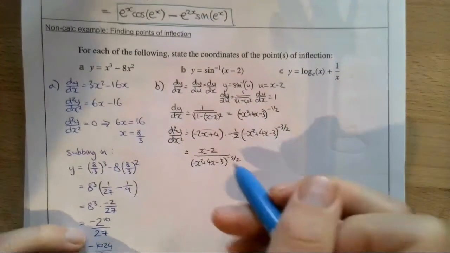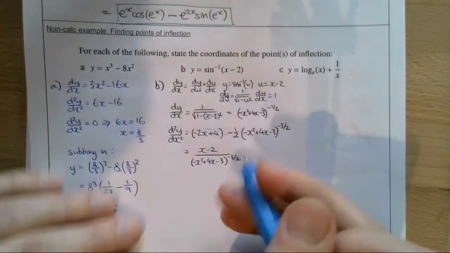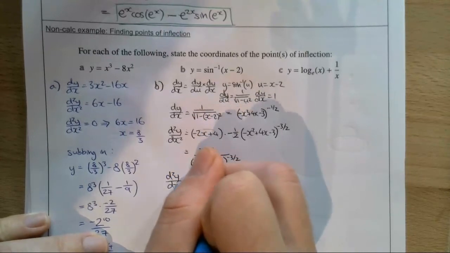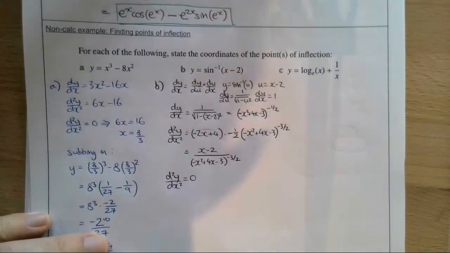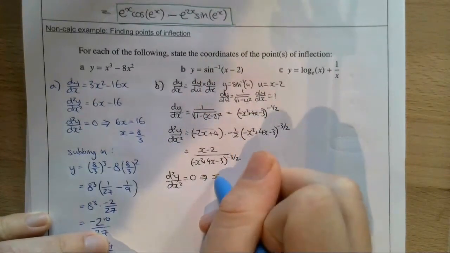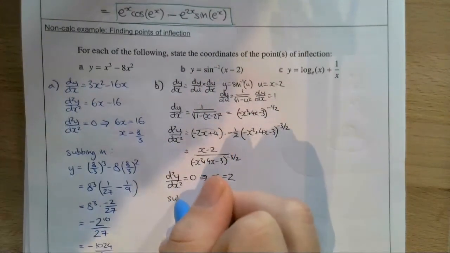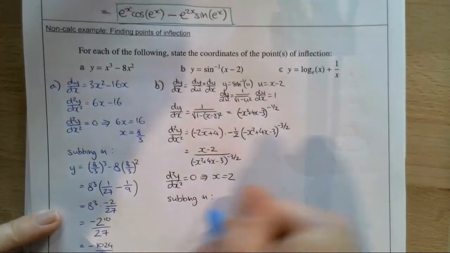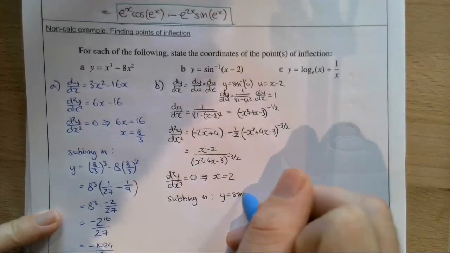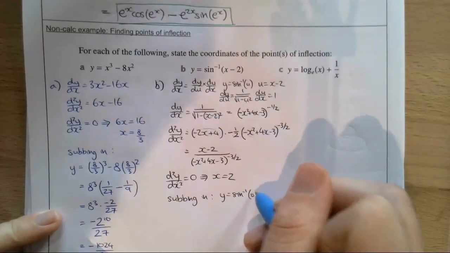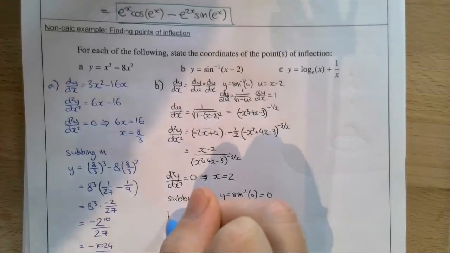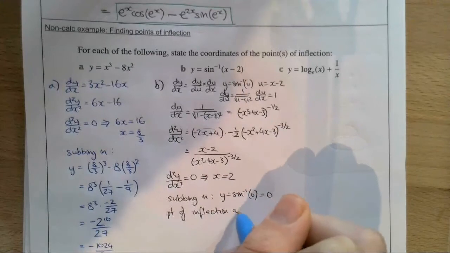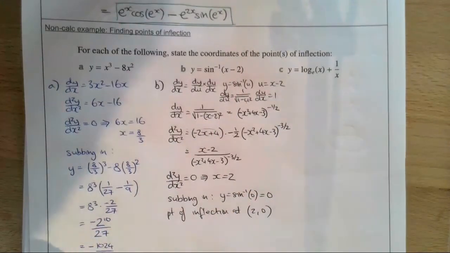It's not that pretty, but it does show us really clearly when d2y by dx squared equals 0, which is what we're looking for in a point of inflection. d2y by dx squared equals 0 implies that x equals 2, and then subbing x equals 2 in here, y equals sine inverse of 0, which is 0, so a point of inflection at (2, 0).